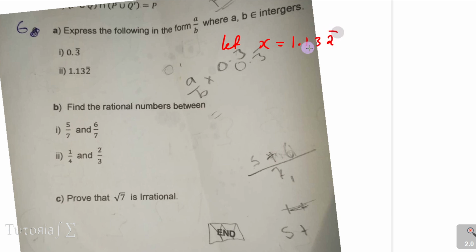So you let x equal to whatever you've been given, 1.132 bar. We see that the 2 part is repeating, so we need to move the decimal point. The decimal point needs to move just before the repeating term, always. So you need to check, is the decimal point just before the repeating term? That is where you're going to make equation 1.